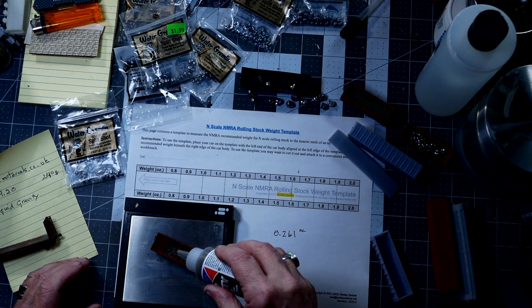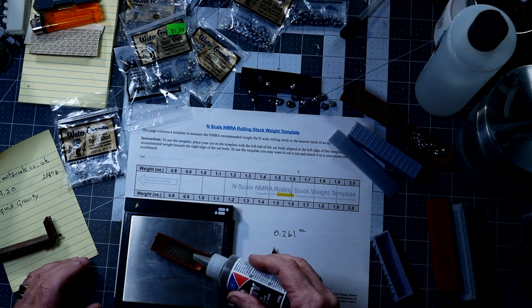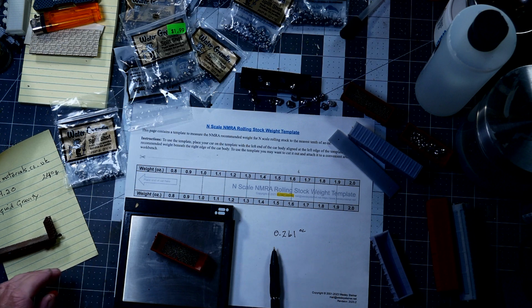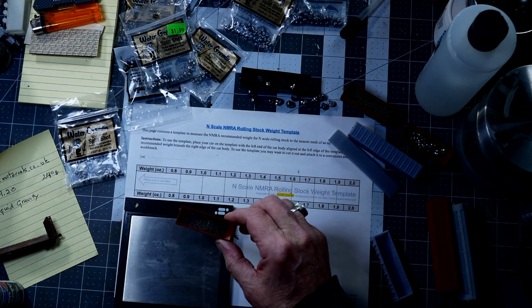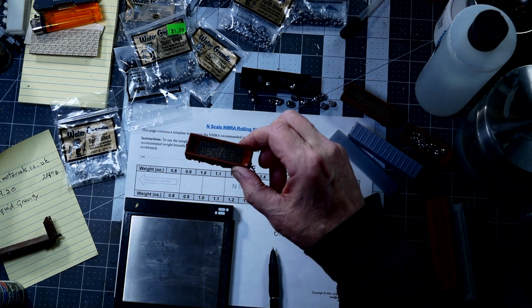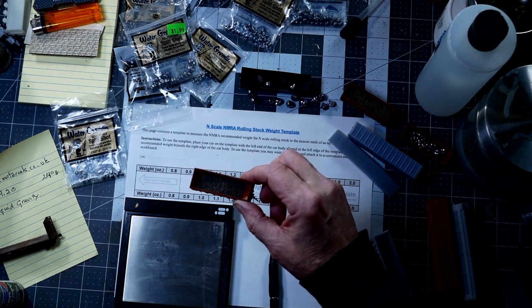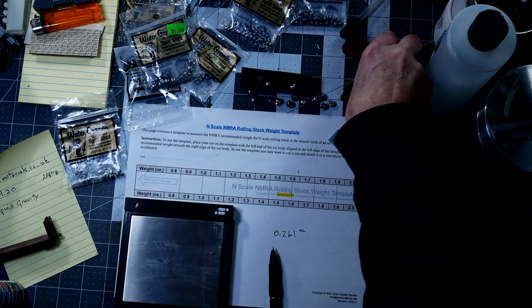There we go. And there we are. That's 0.09. And you can see those are tiny. I hope you can see it. They are tiny little beads. They are non-toxic, so they're safe to use.